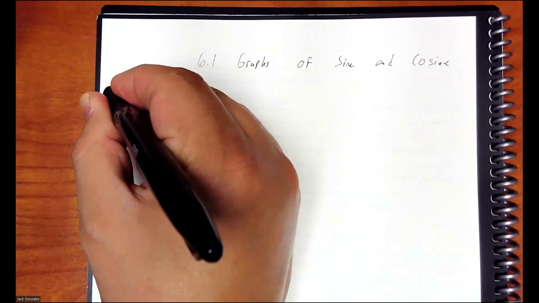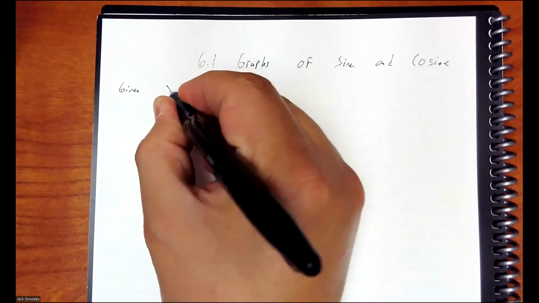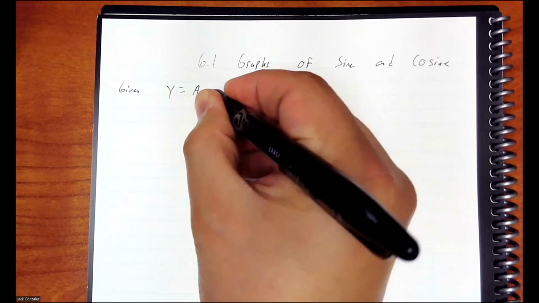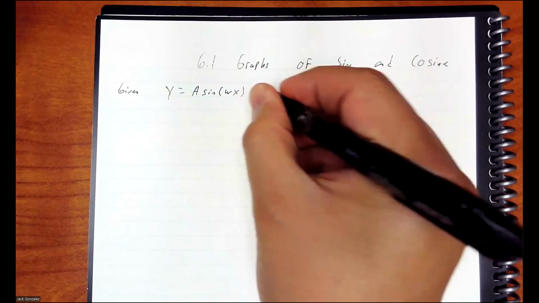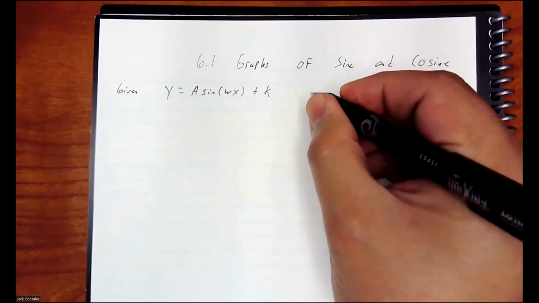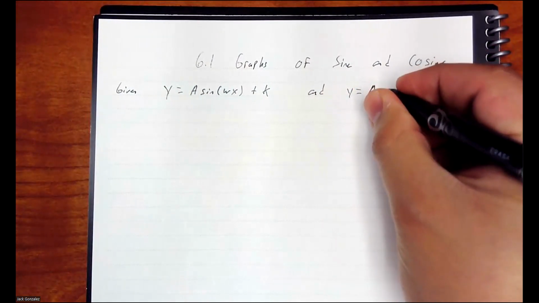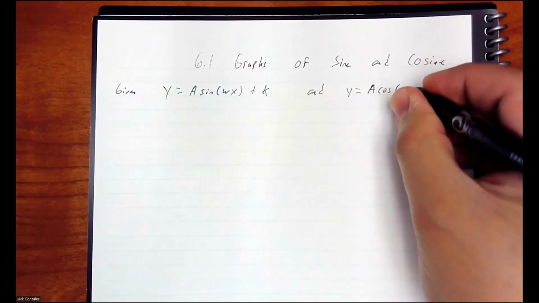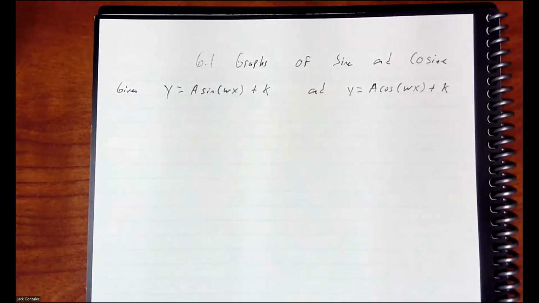So given y equal to a sine omega x plus k, and y equal to a cosine of omega x plus k. Given these two, so this is just general sine and cosine with some number in front, some number inside. Let me see if I can generalize that further.